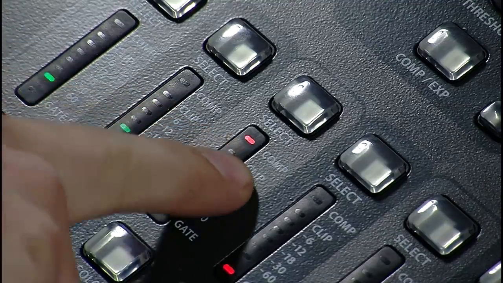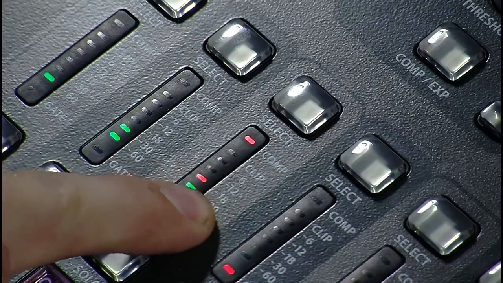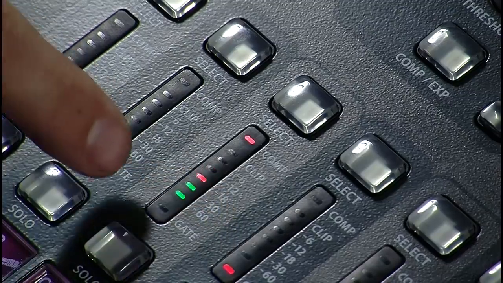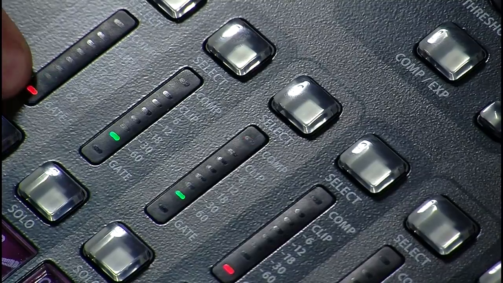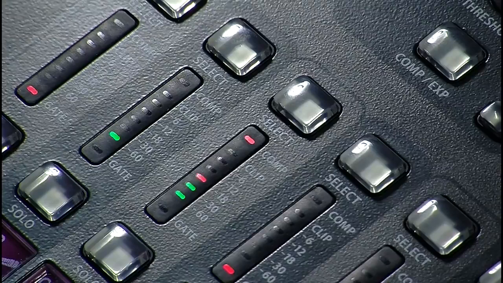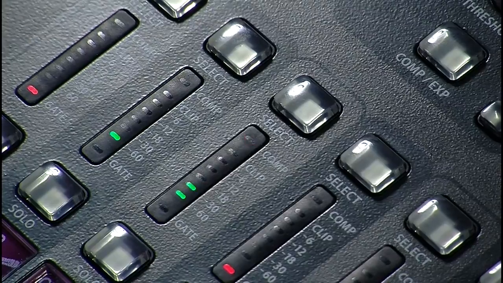The next light down is going to be our clip, -6, -12, -18, -30, -60, and then we also have a little thing called gate. A gate is an automatic mute. You can see it going over here. This is basically he is not singing on his microphone, and so we have set up the board to mute that channel once it goes under a certain amount.